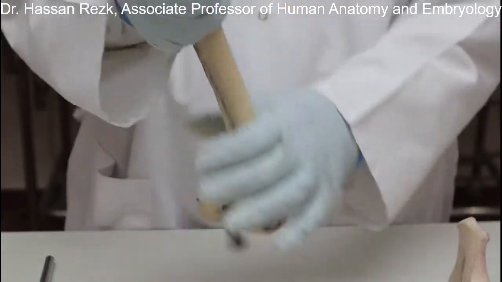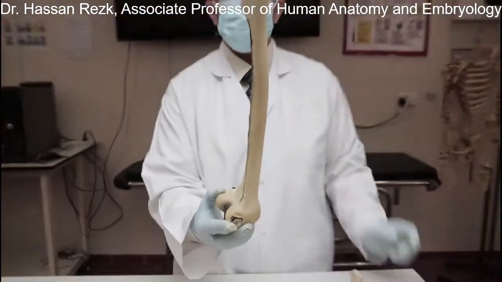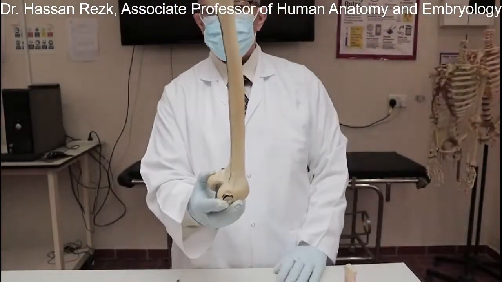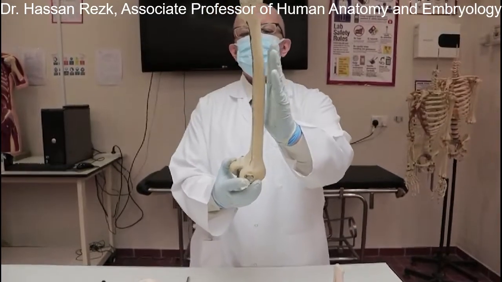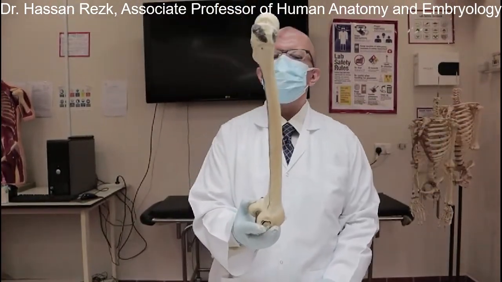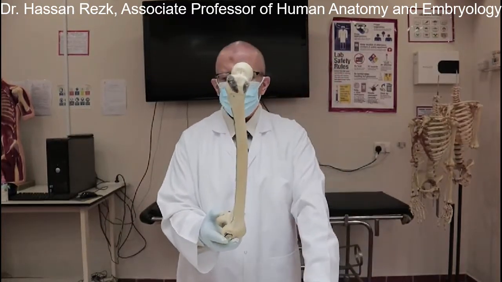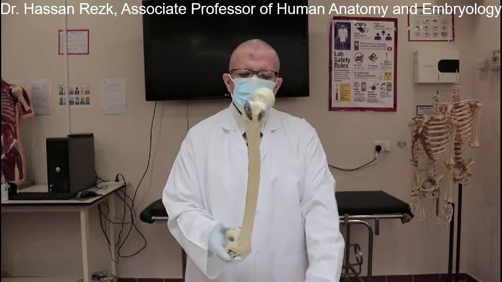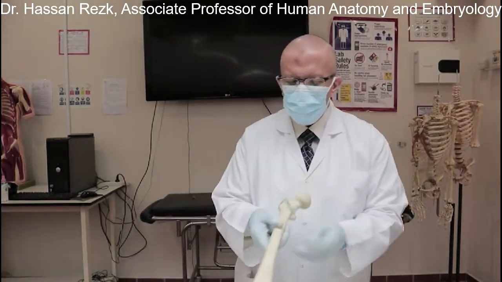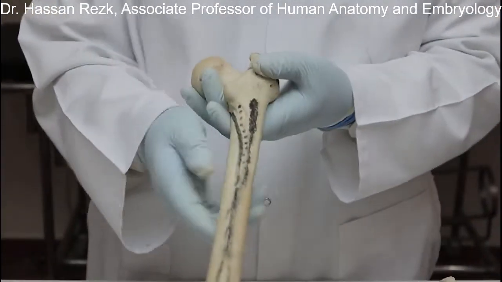What about the shaft of the femur? The shaft of the femur is characterized by a long shaft. This shaft is more or less convex anteriorly, which will be helpful in the identification of the side of the femur. The shaft is smooth from all aspects except posteriorly.